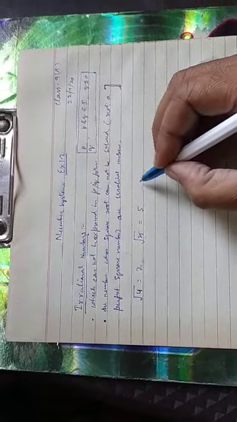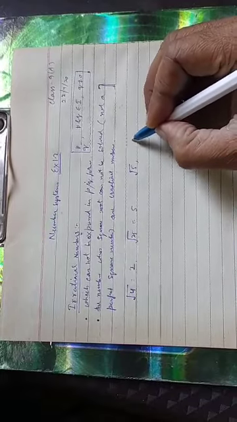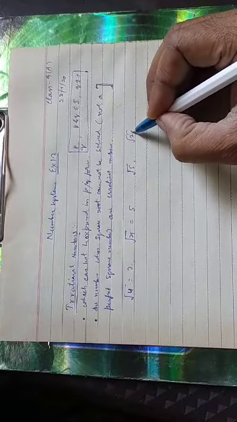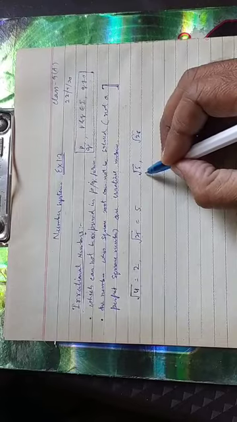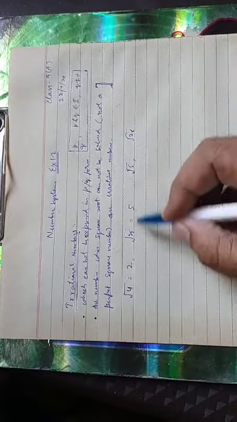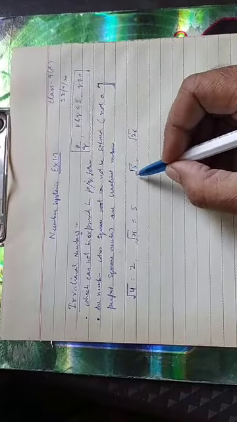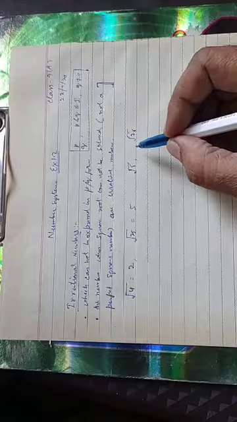Let us take another example. If you are writing under root 5 or under root 6, you cannot find the value like a positive integer. They will be solved, but they will come in decimal format.